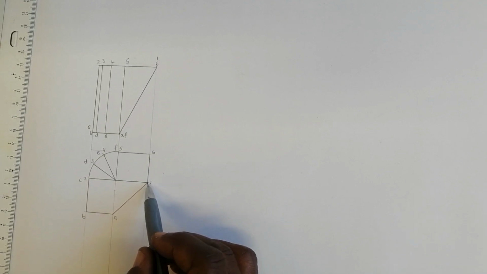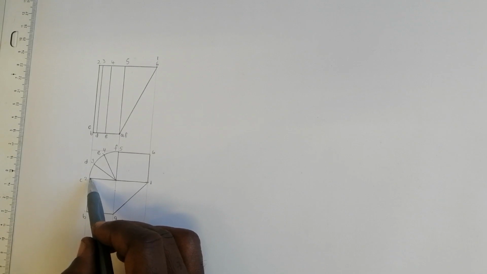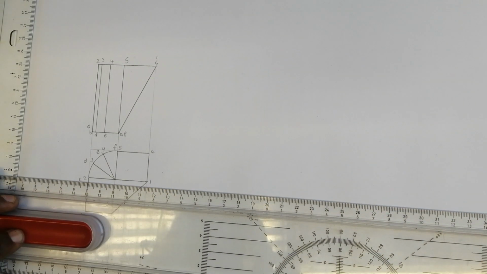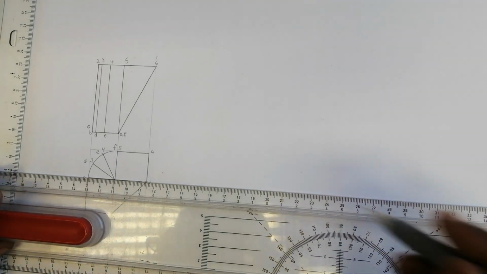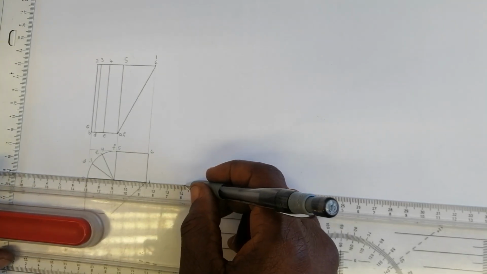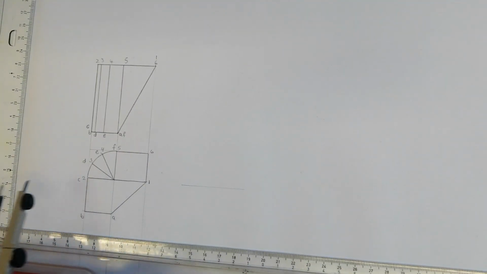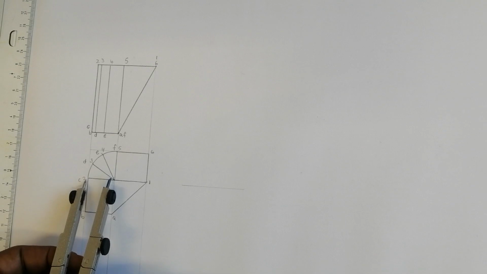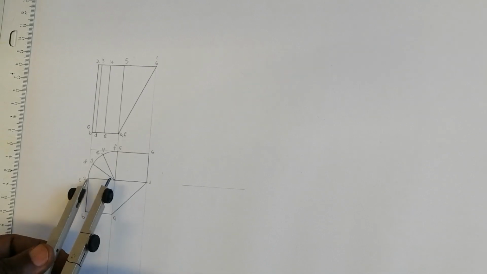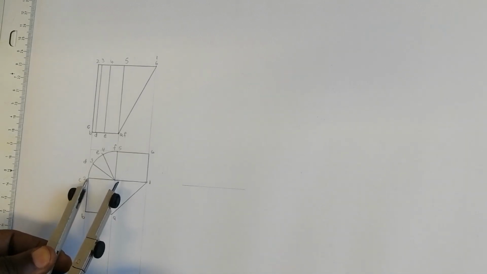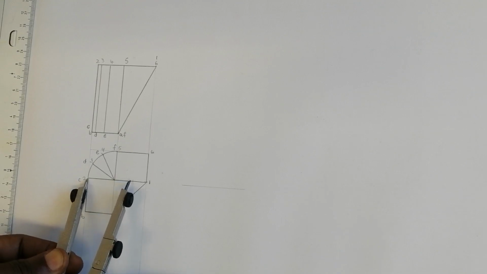On the top rim I take 1 and 2, which is a true length in top view. 1 2 is a true length in top view, so I have to consider it exactly as it is. Now because it's a true length, I have to take the dimension here from 2 to 1.